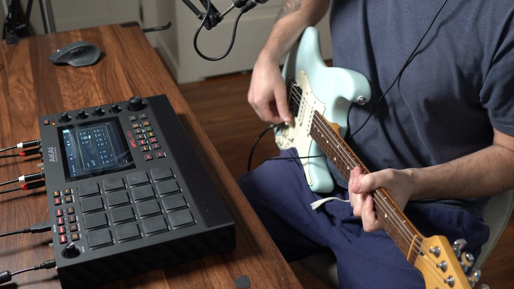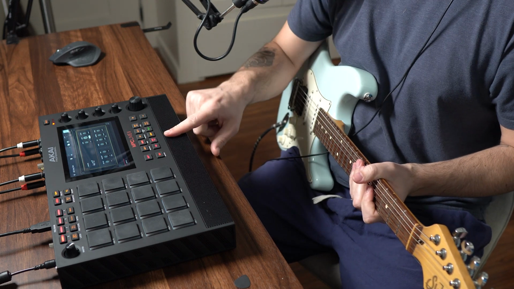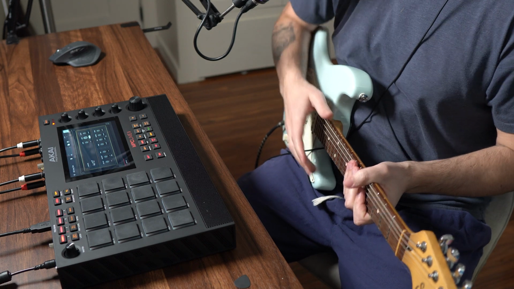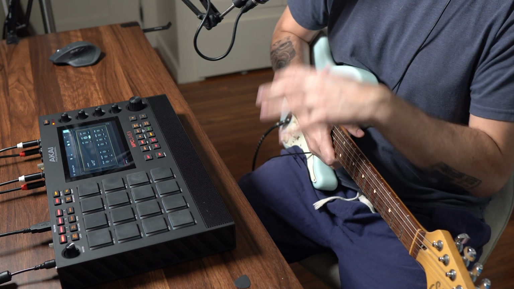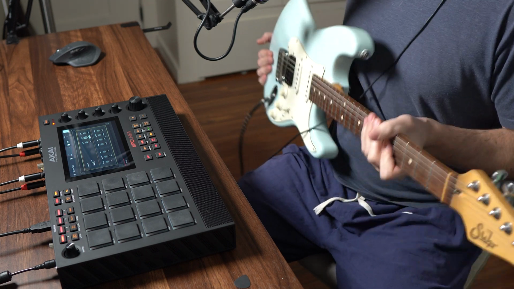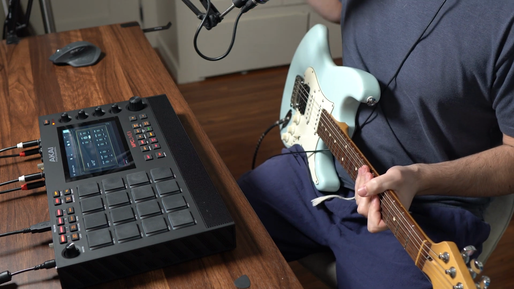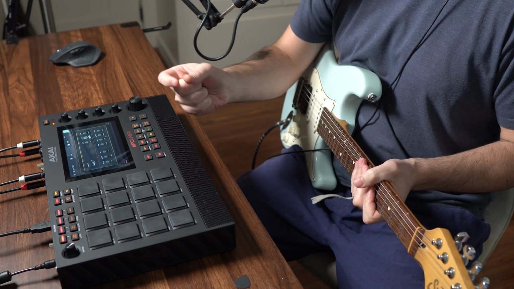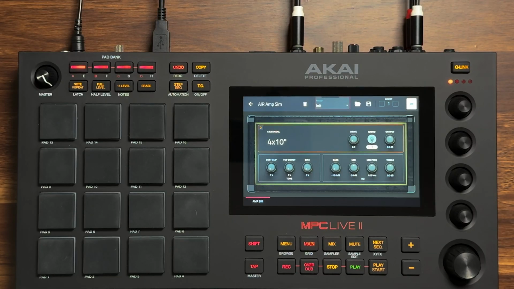Okay, so I've got my guitar plugged into MPC Live, and I need to mention here, I'm not plugged directly into MPC Live. I'm actually running through a direct box, which is under my desk. And the reason for that is the guitar has a high impedance output, and MPC Live has a low impedance input. Without making this a whole deep dive into impedance matching, you generally want to plug guitar into a high impedance input, not low impedance like the MPC Live. Nothing bad will happen if you do that.